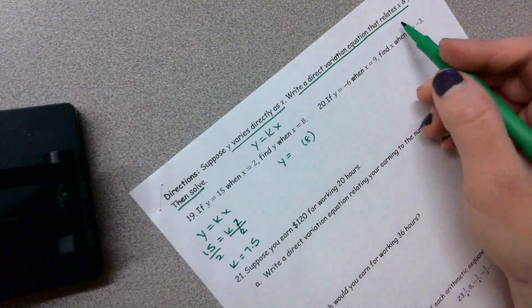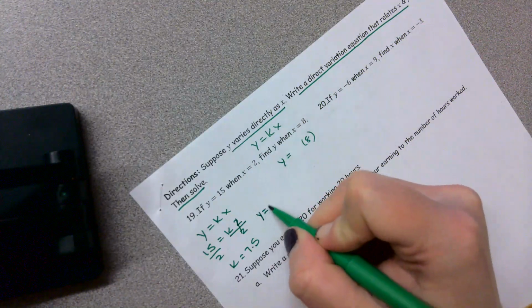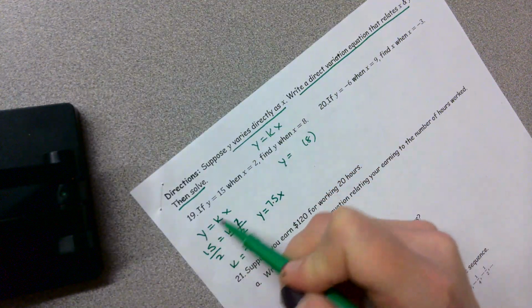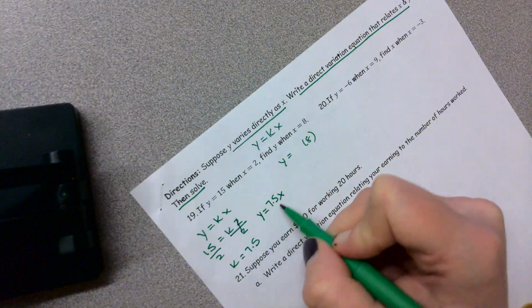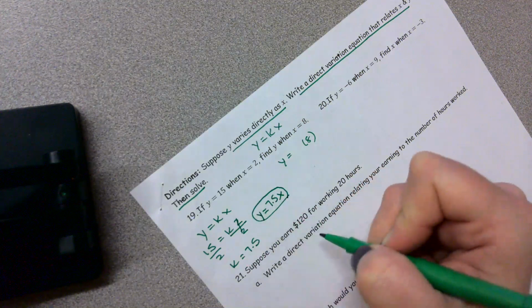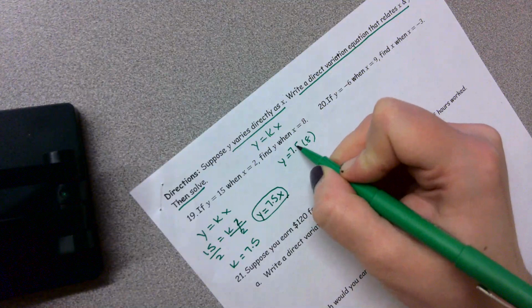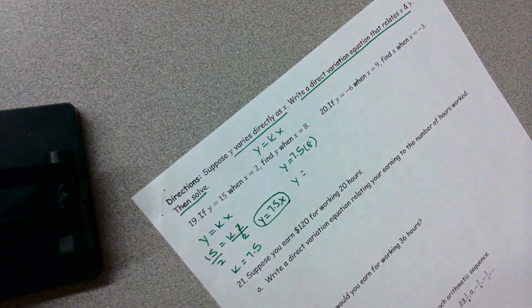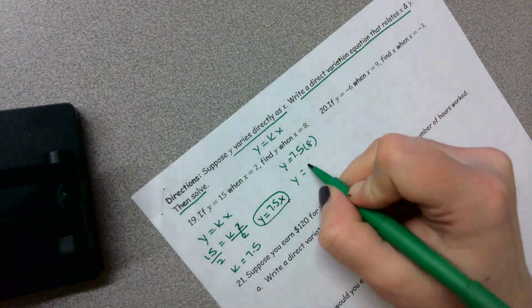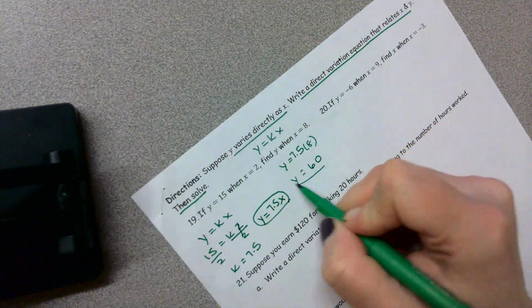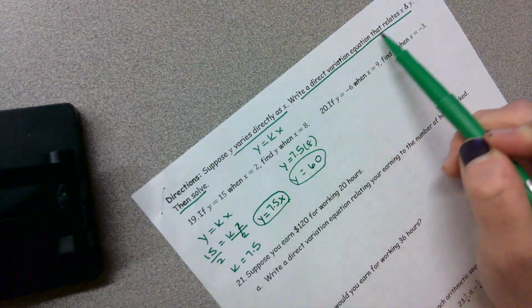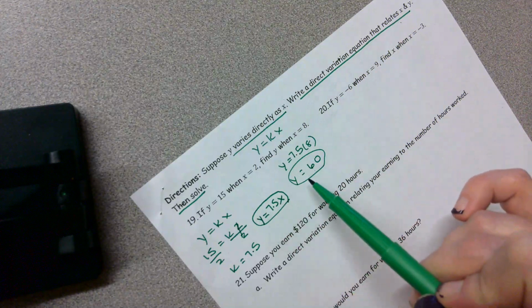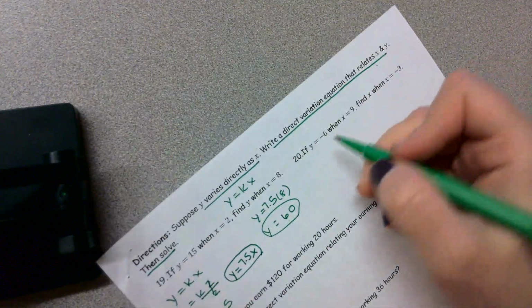Now they want you to write an equation. The equation then would be y equals 7.5x. X and y will change, but k, our constant, which is kind of like our slope, will not. Then I'm going to use that 7.5 with a new piece of information to find that missing piece. So write the direct variation equation, boom, solve, boom. Okay, make sure you do those two things.